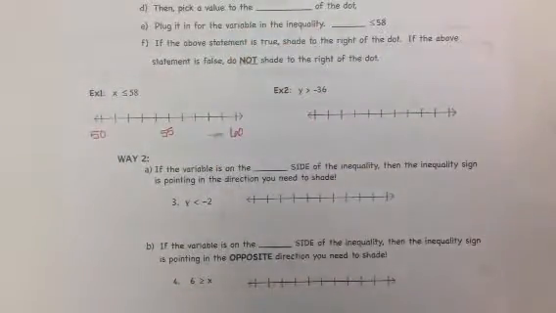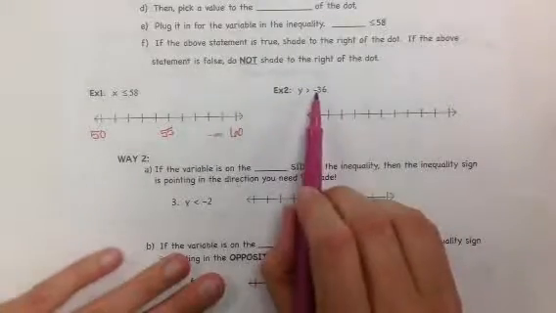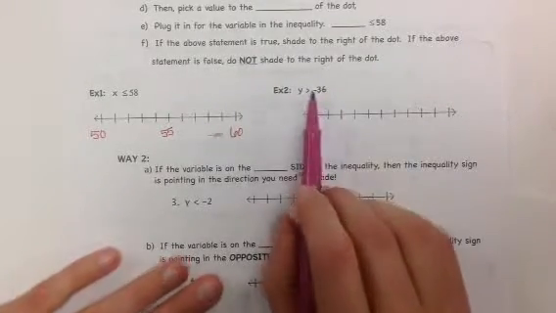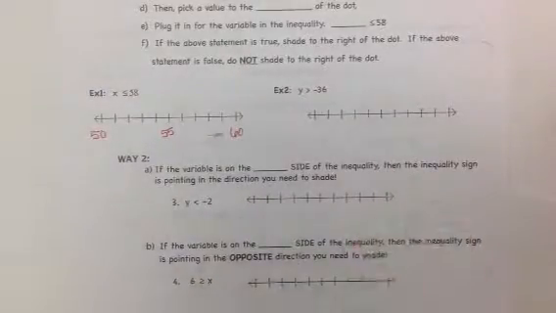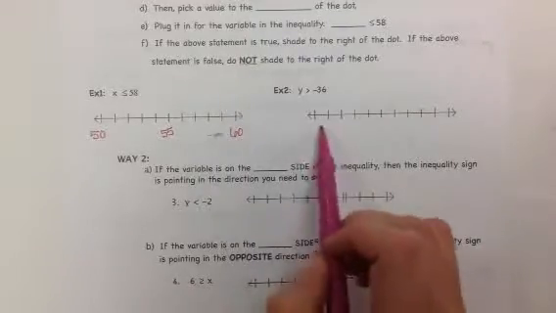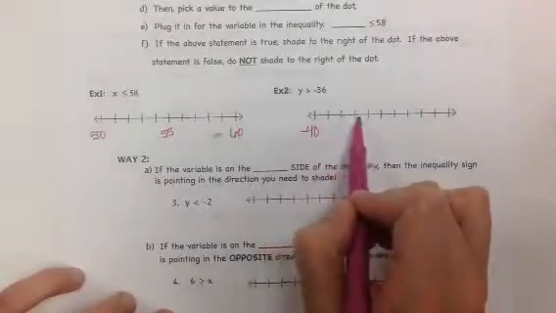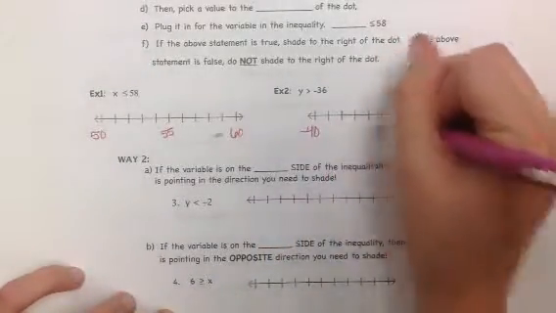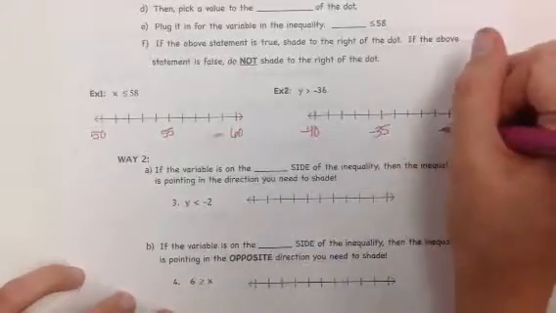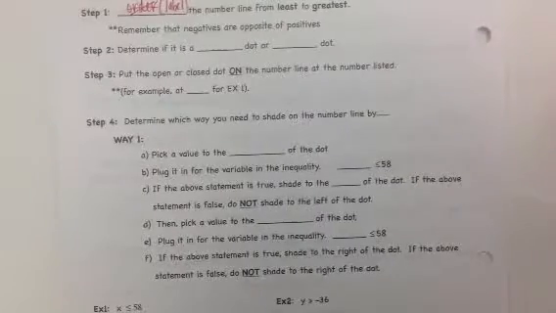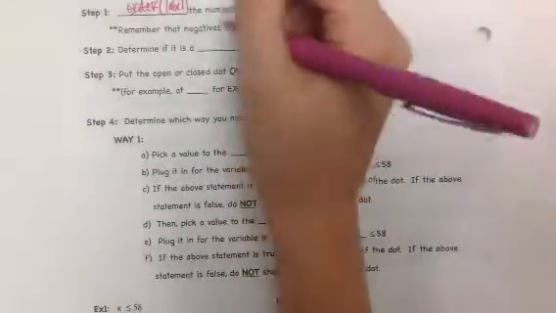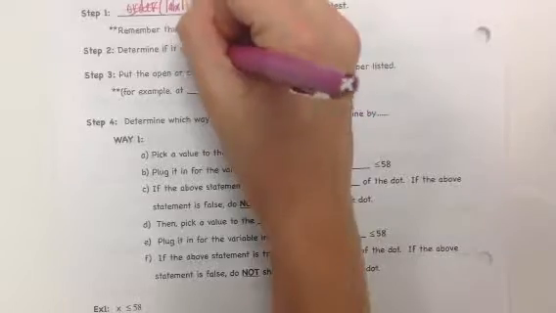For y is greater than negative 36, I'm thinking of what range negative 36 is between. It's between negative 30 and negative 40. We have to remember, our negatives work in the opposite direction, so we want our smaller numbers here, which would be our bigger negatives. So we start with negative 40, 1, 2, 3, 4, 5. This will be negative 35. 1, 2, 3, 4, 5. That will be negative 30. So that was the first step. Now we're looking at step 2. It says determine if it is a closed or open dot.